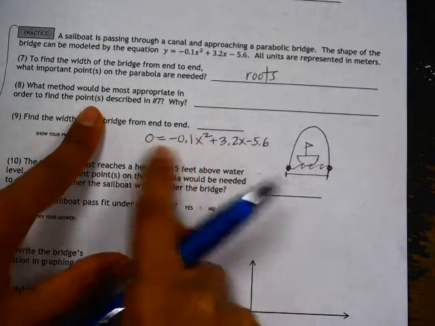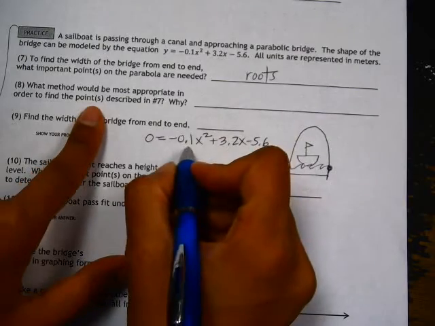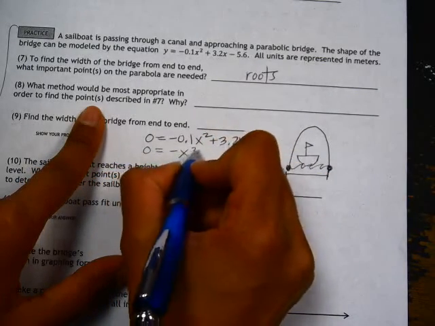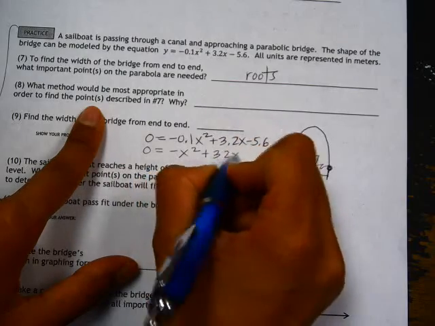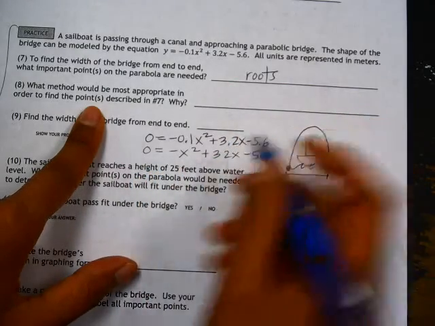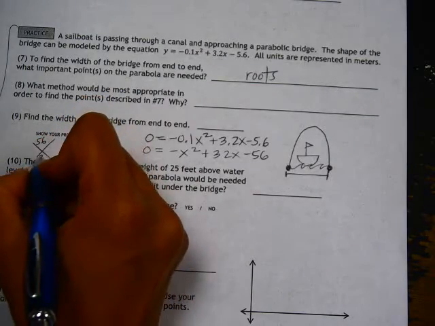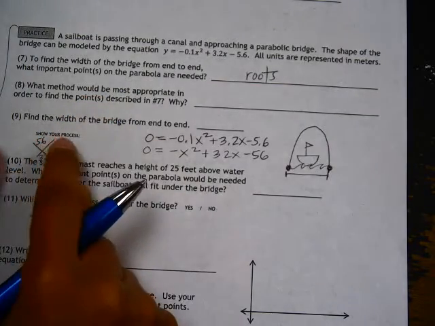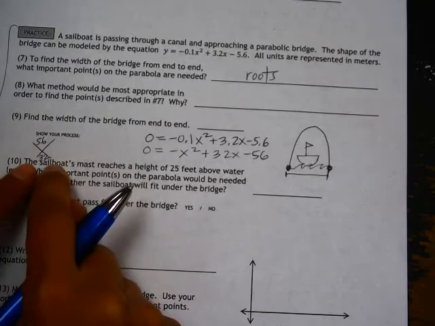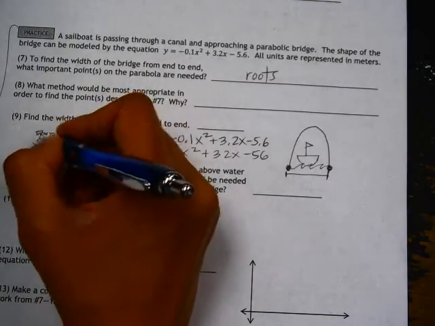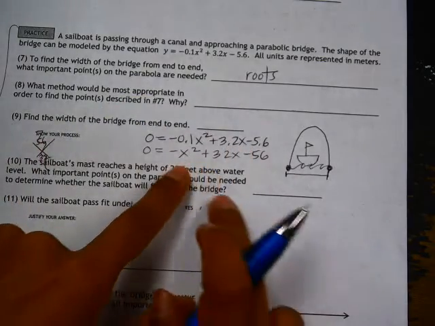To make this a little bit easier to deal with, we could try to get rid of these decimals by multiplying everything by 10. And then we can try factoring it, but if you try factoring it, 56 and 32 do not have any numbers that multiply to 56 and add to 32. So that's not going to end up working. So then we can use the quadratic formula to solve it.